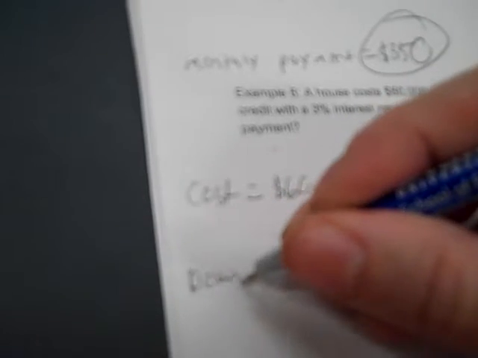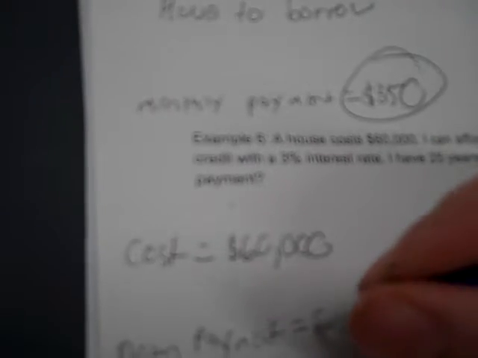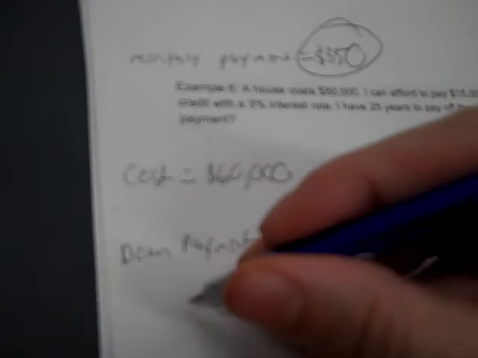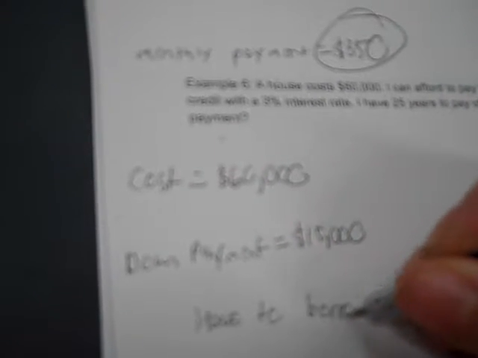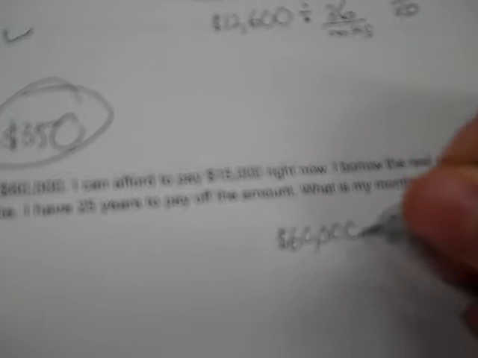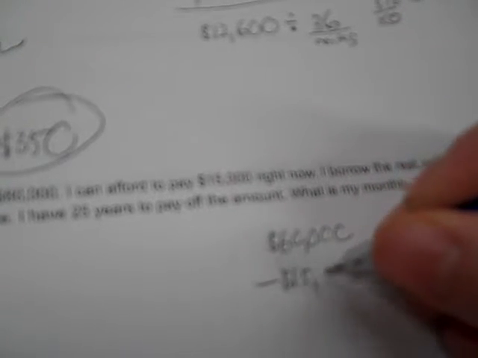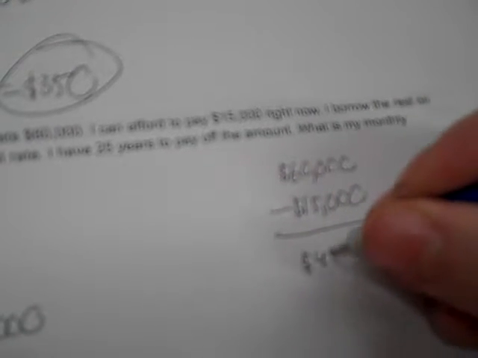And then the down payment is $15,000. So I can't pay enough. I have to borrow. And to find out how much I have to borrow, I just simply take how much this house cost minus what I'm going to pay, because I can't pay enough. So it's $60,000 minus $15,000, and that gives me $45,000.